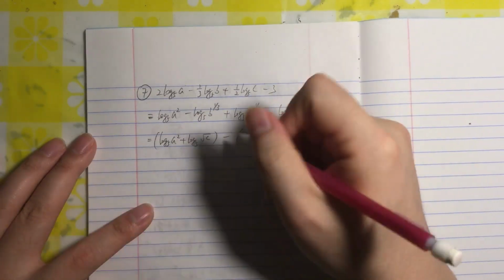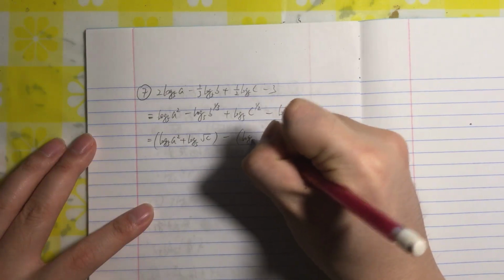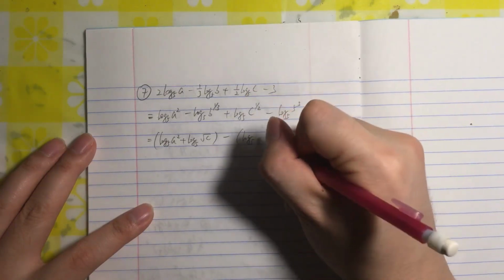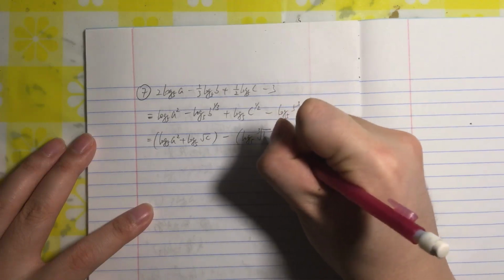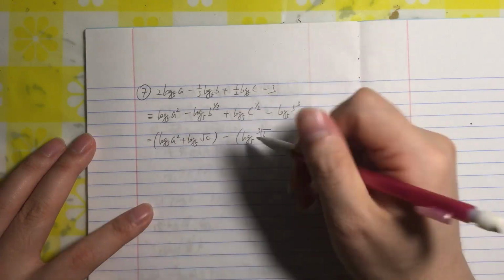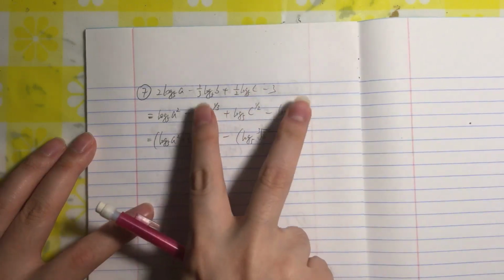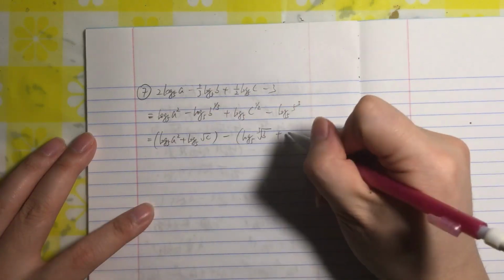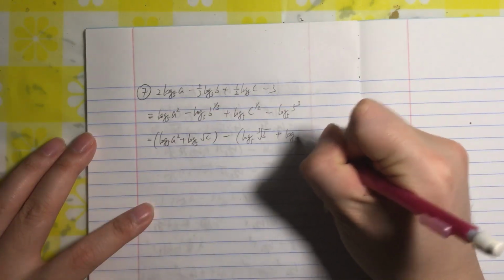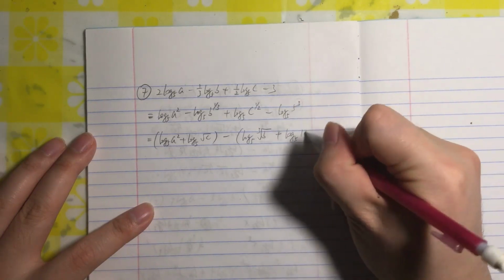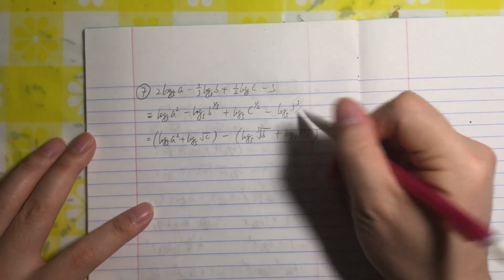Minus log base 5 of b to the third. B to the power of the third is cube root of b. When we combine these two negative terms, I pull out the negative sign, so it becomes addition. I get log base 5 of 5 cube, and we know that 5 cube is 125.